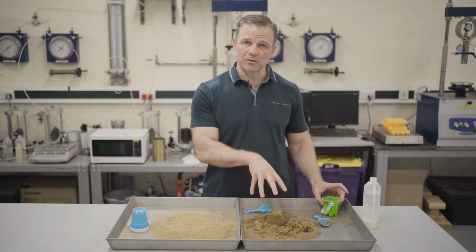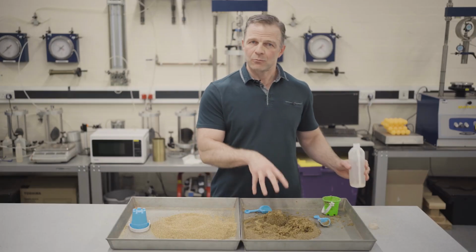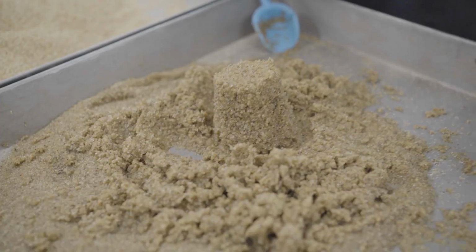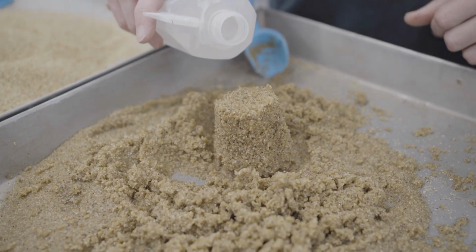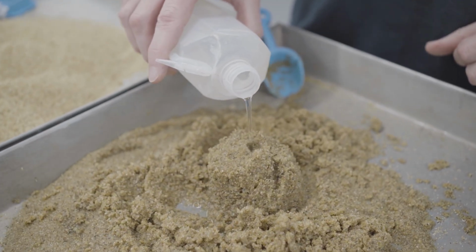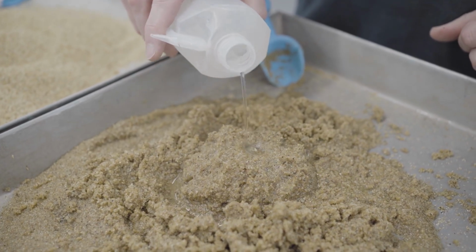So we've made ourselves a nice sandcastle, adding a little bit of water. So logically, if we add a lot of water, it's going to get even stronger. So let's have a go at that. As you can see, clearly that hasn't happened. It's now become soft again and collapsed.